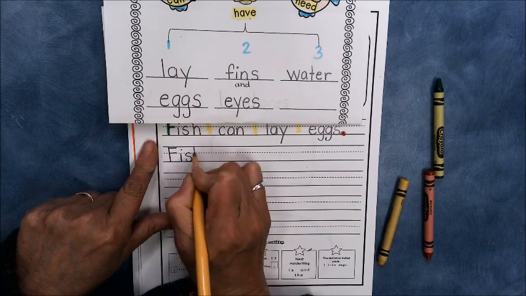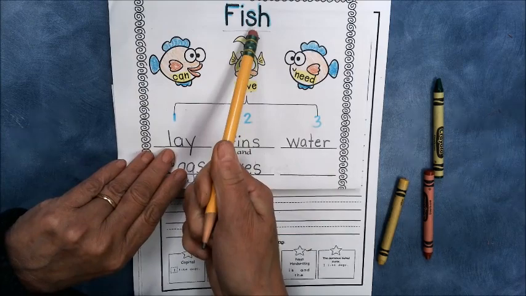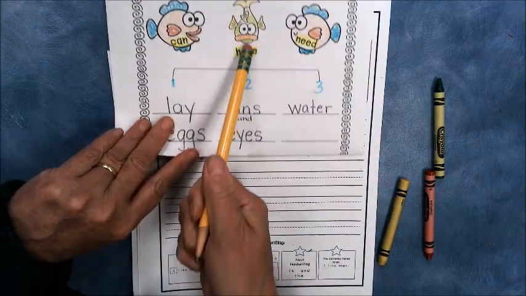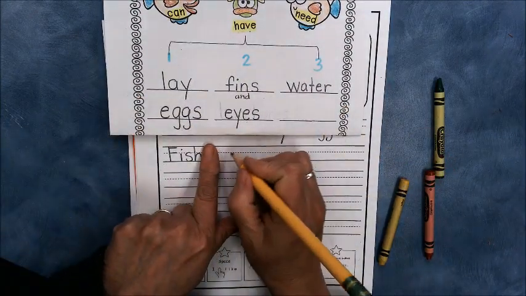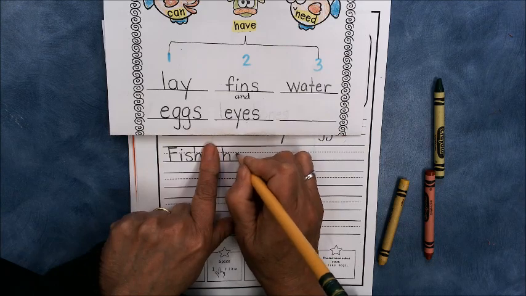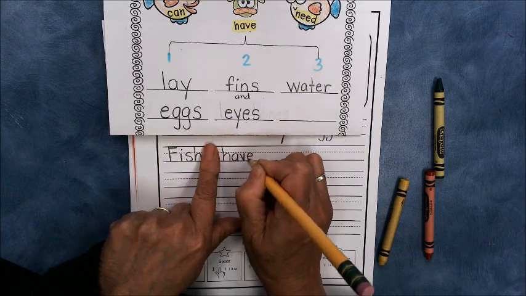And then I'm just copying that down from right here: fish. Then I'm going to copy this word, have. So I need to do a finger space. So I have it right there, H-A-V-E, have.